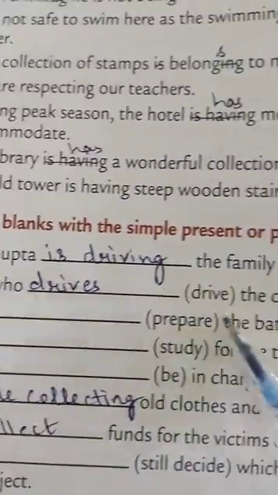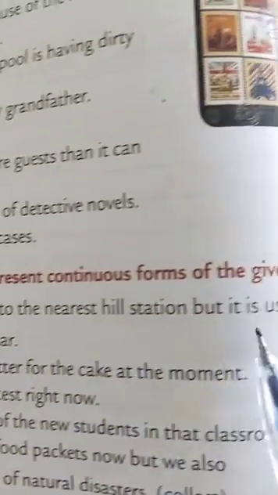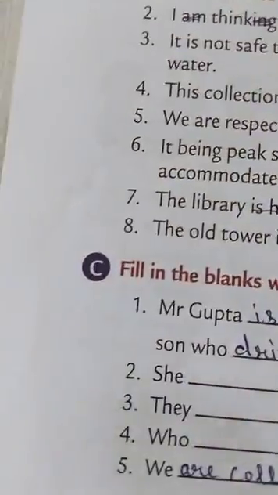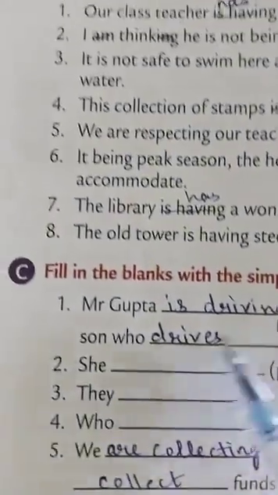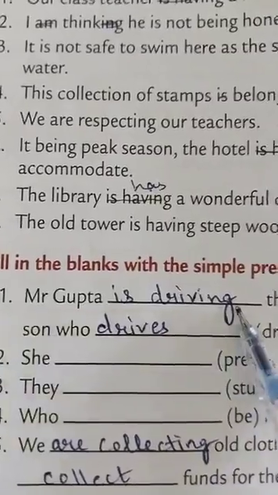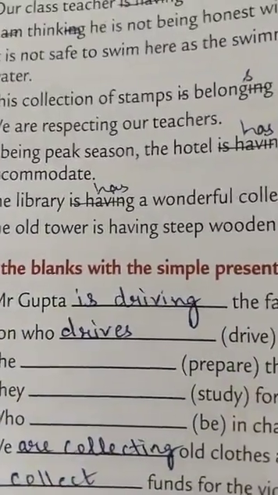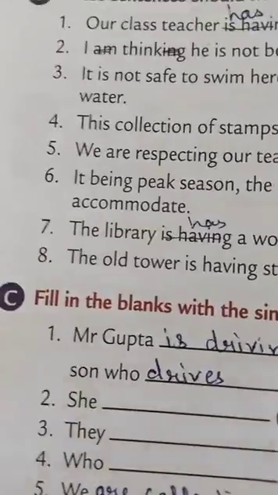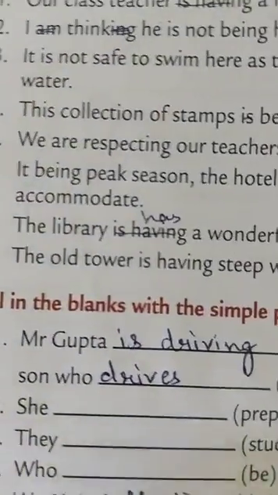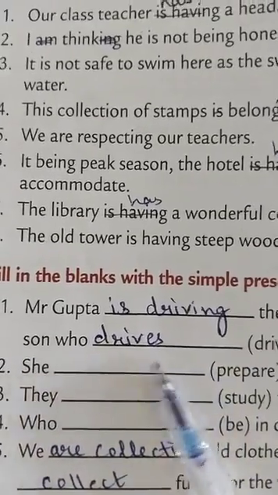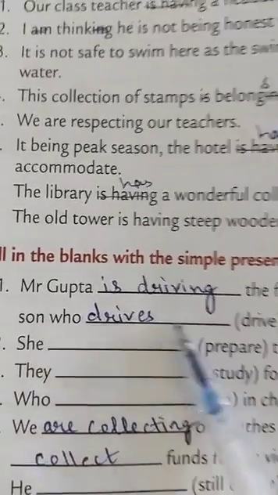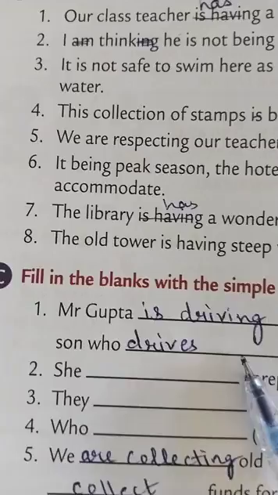Mr. Gupta dash the family to the nearest hill station, but it is usually his son who dash the car. Now here, in this part of the sentence, the action is going on, so we will use present continuous tense. So Mr. Gupta is driving. But in the other part of the sentence, but it is usually his son who drives the car, a habitual action has been shown. So we have used simple present tense, that is drives.